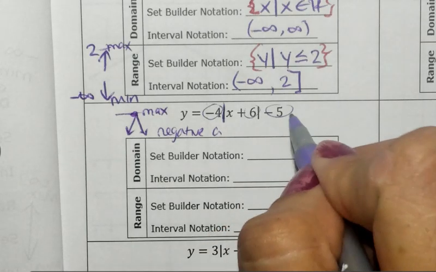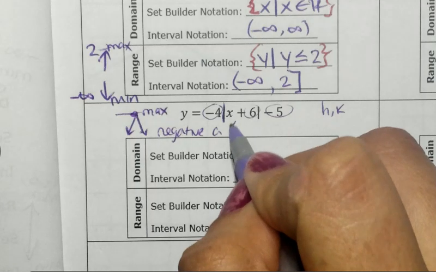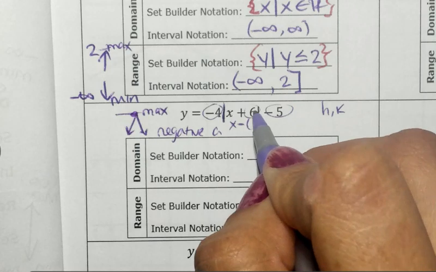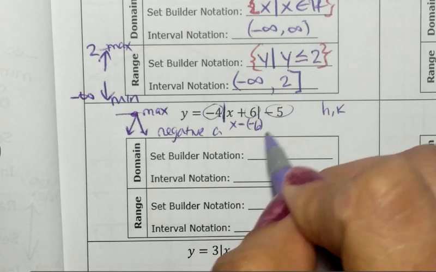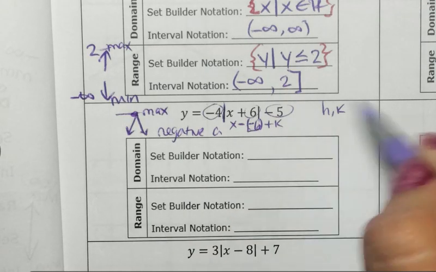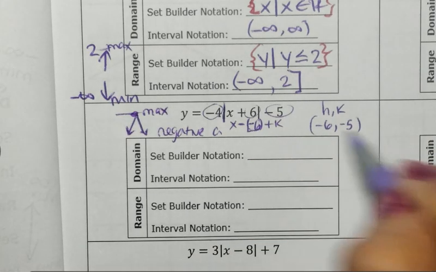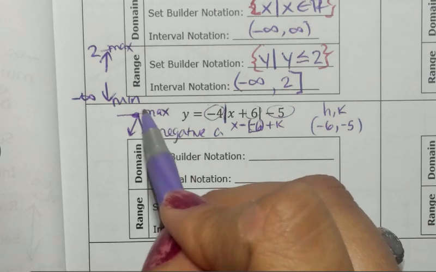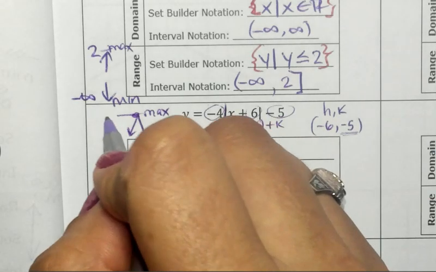These are the ones that give us the value of the vertex. The vertex is (h, k). The vertex form follows x minus h. If we don't have x minus a number, that means that we have x minus a negative number, and then plus the k. So our h is -6, and our k is -5. So if that vertex is right here, our maximum value is this y value of -5.